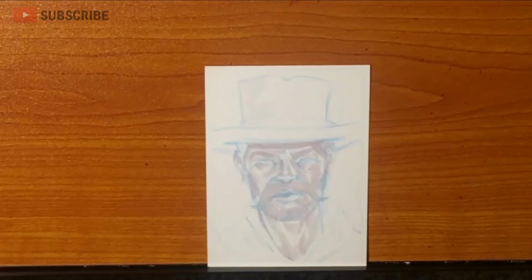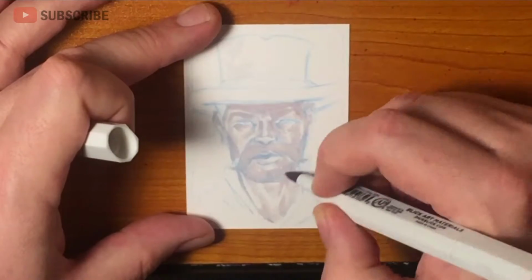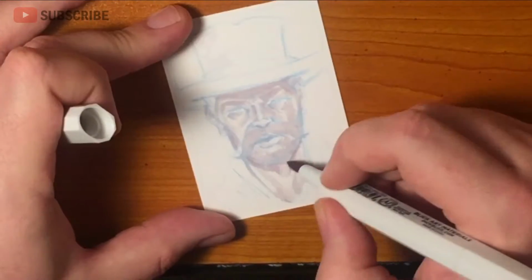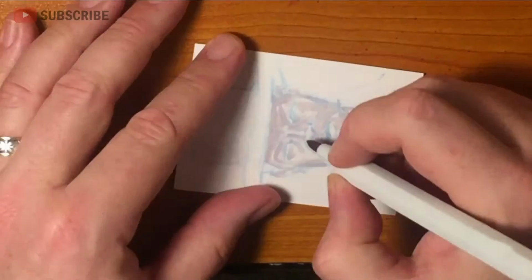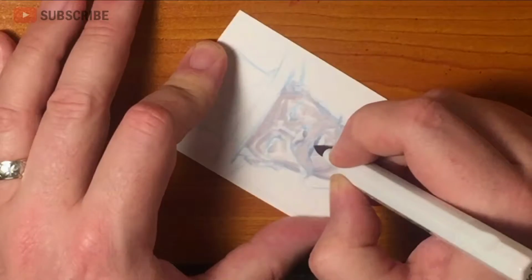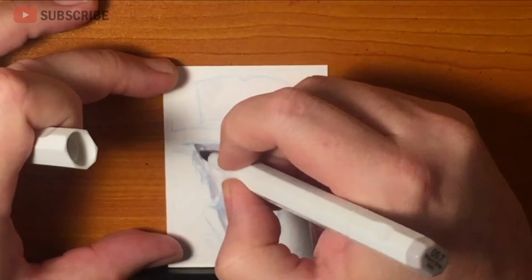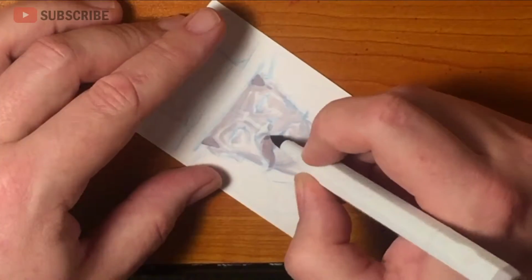I picked a few elements from other various means, photo reference, things like that. I wanted the hat to be cool looking. I wanted the handlebar mustache, but I kind of wanted that as I was getting into the drawing. That was sort of a last minute addition. And the bandana that he's wearing, I wanted him to have that.